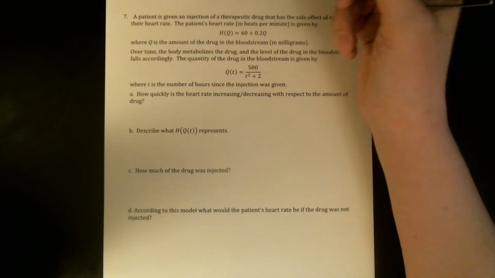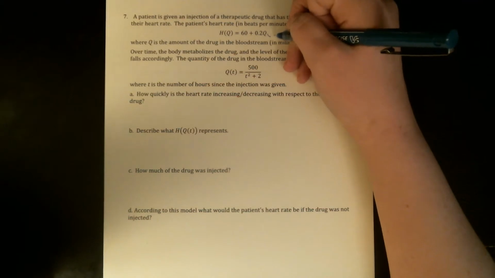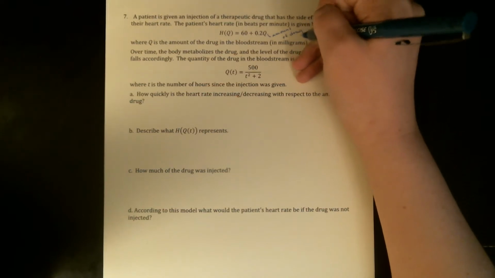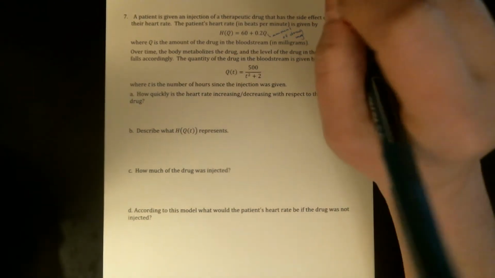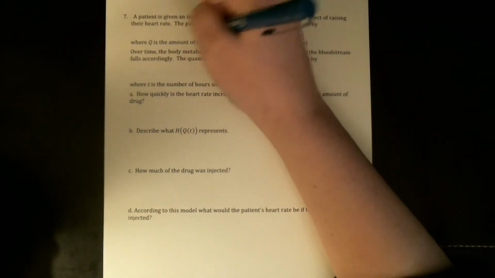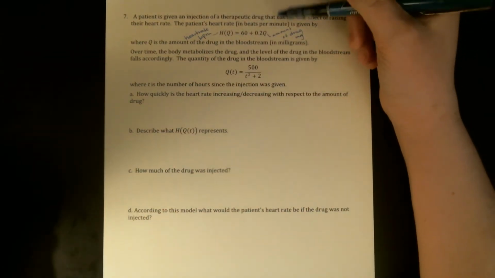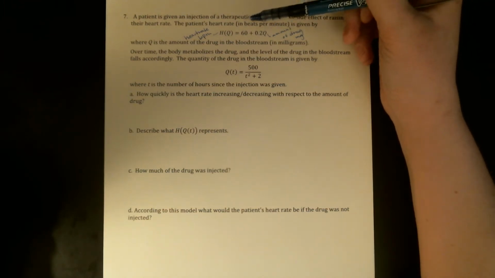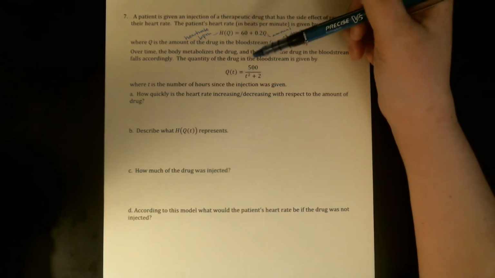So we have the h of q function is the first function. Q is the amount of the drug in the person's bloodstream. Amount of drug in milligrams. And the output, H, is a patient's heart rate in beats per minute. Okay, so basically this function inputs how much of the drug is in someone's system, and then this is a drug that has a side effect of raising heart rate, so it will output their heart rate at that dose level. We have a second function.